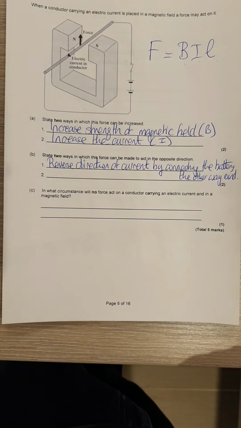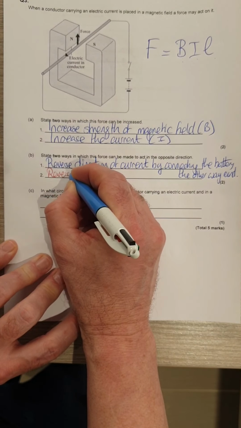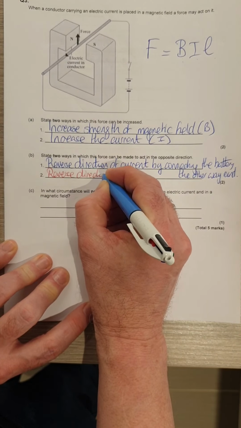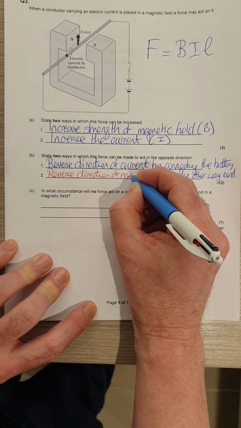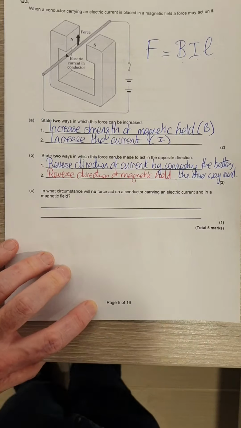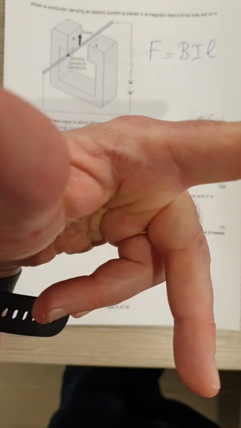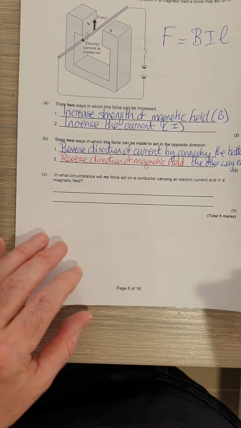And the second way I can do it is reverse the direction of the magnetic field. So to put the magnet the other way around. So again, Fleming's left hand rule. What I could do is turn my hand this way, so the current is staying in the same direction, but I'm reversing the direction of the magnetic field.